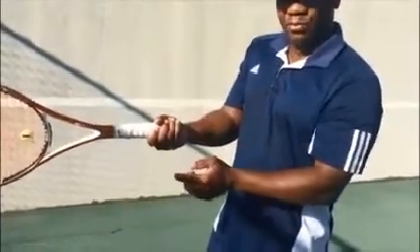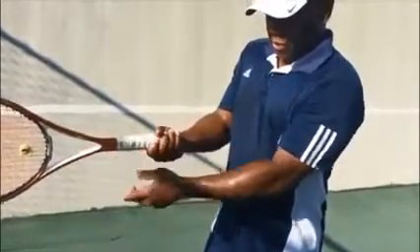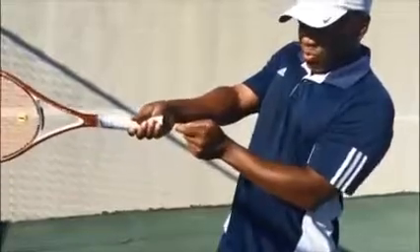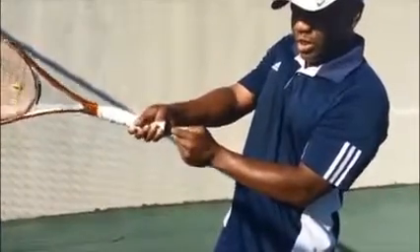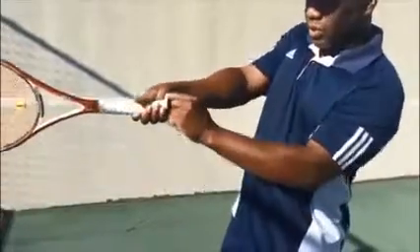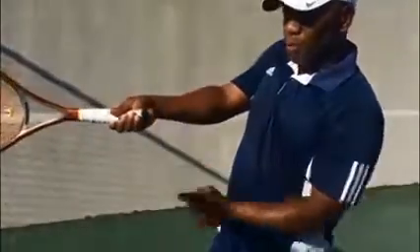That's an extreme grip. With an Eastern, it's going to be more here, where the palm is now on bevel number 3, and the knuckle, you can see, is on the side of the racket, which means it's on the 3, almost 3 and 4.